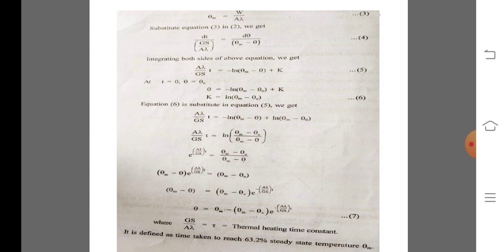Now we replace t equal to 0, which means the initial temperature is theta equal to theta 0, which means there is no rise of temperature at the beginning of the electrical drive operation. So we replace the t value and theta 0 for theta.